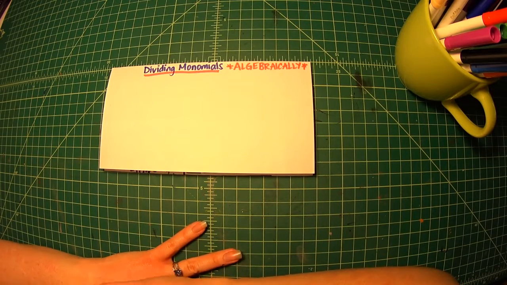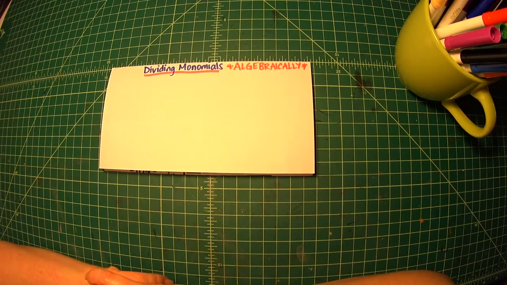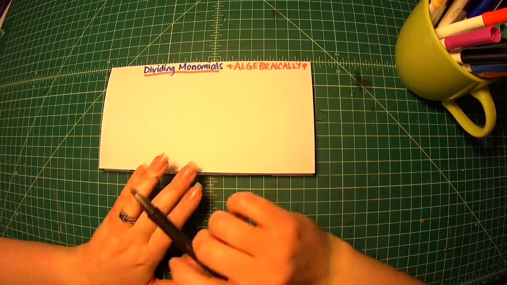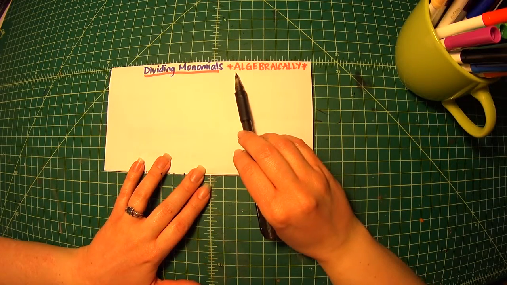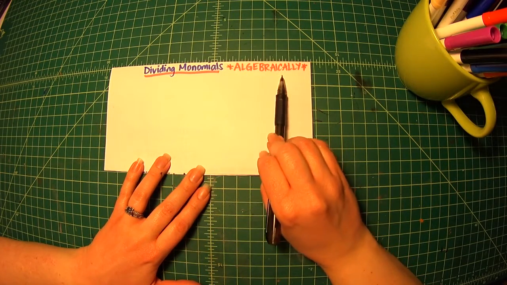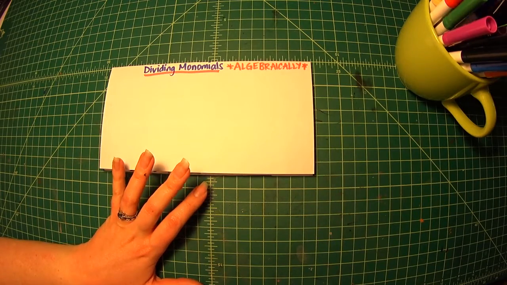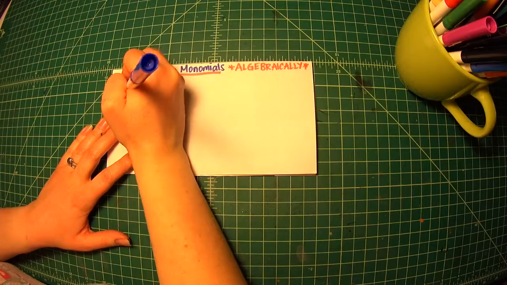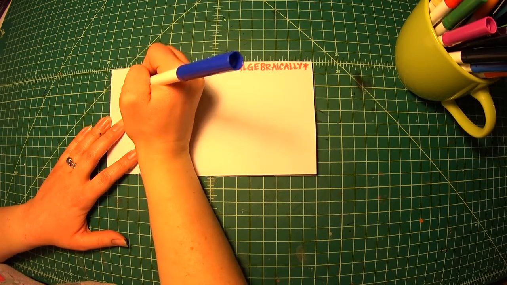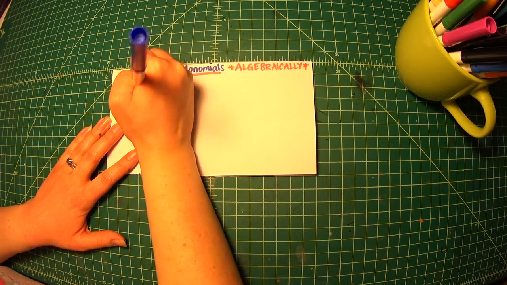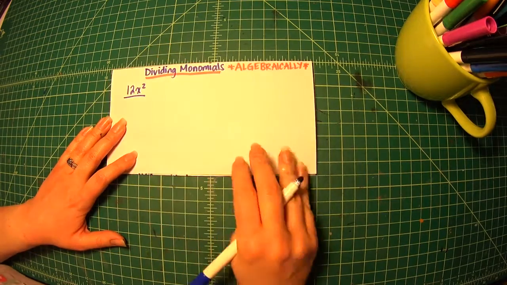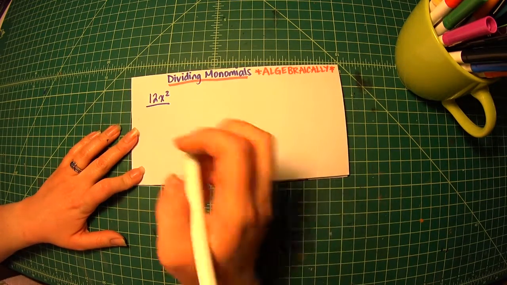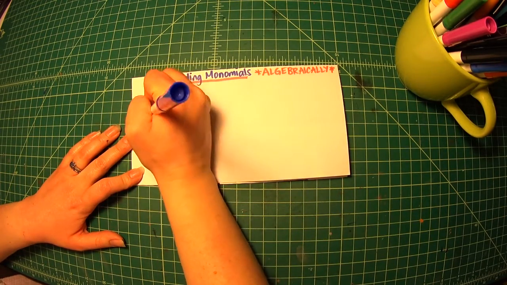In this video, I'm going to be talking about dividing monomials, but unlike the last video, this time I'm going to be talking about how to do it algebraically. So, first example I'll show you is 12x squared divided by negative 4x.